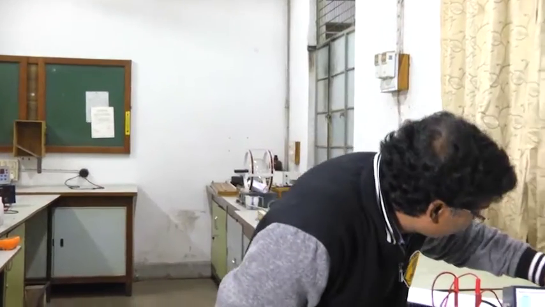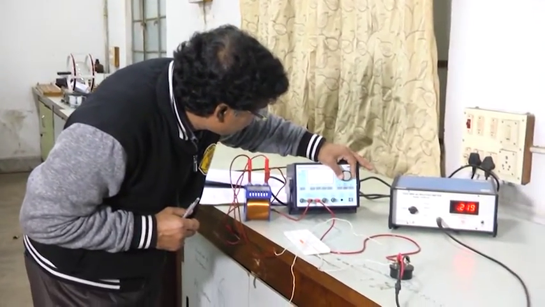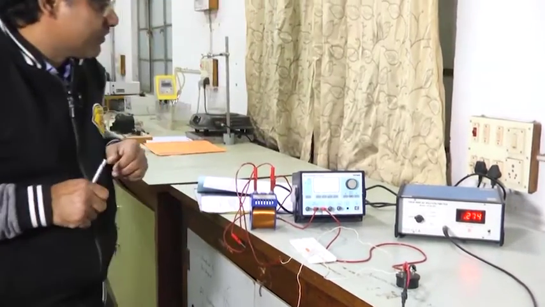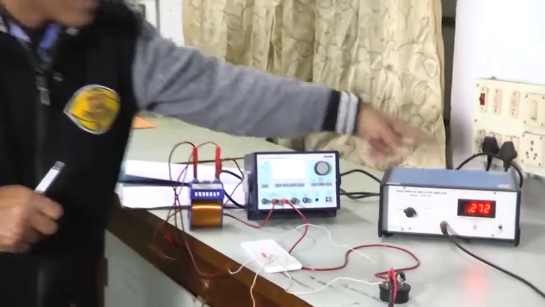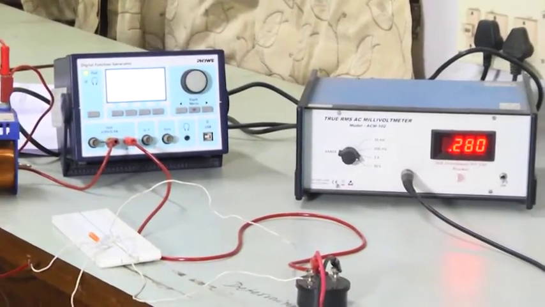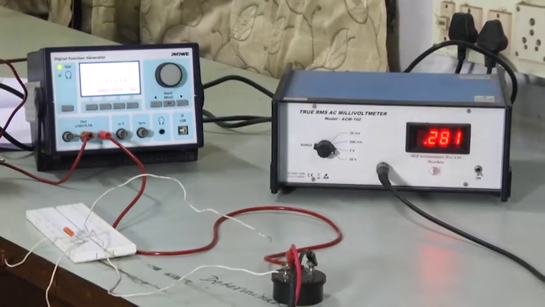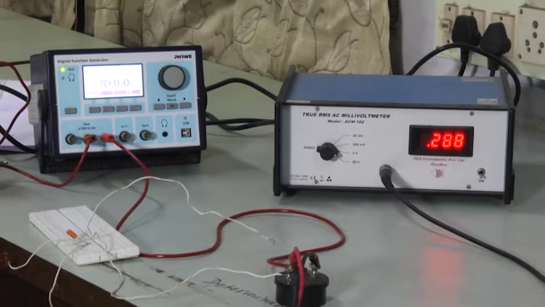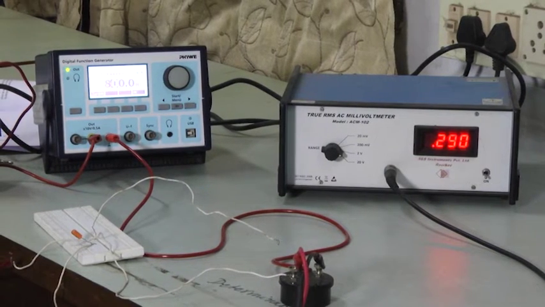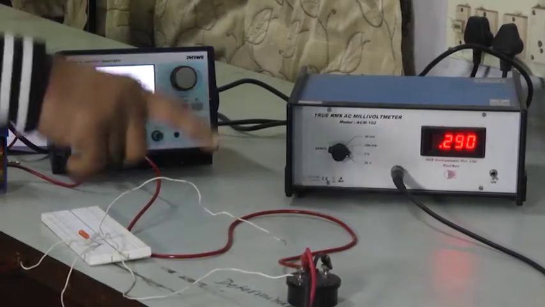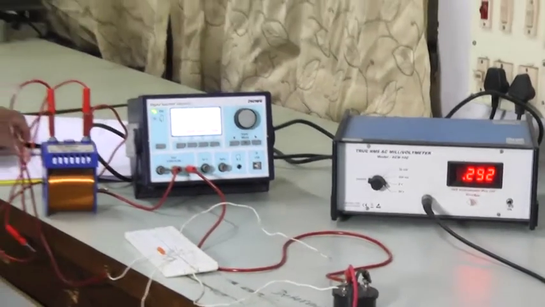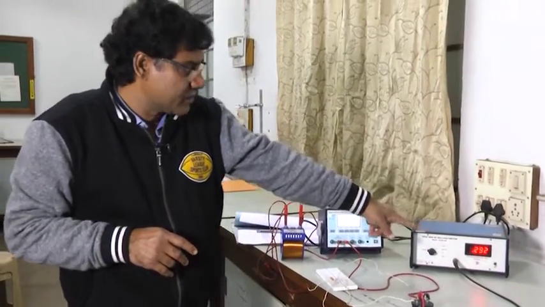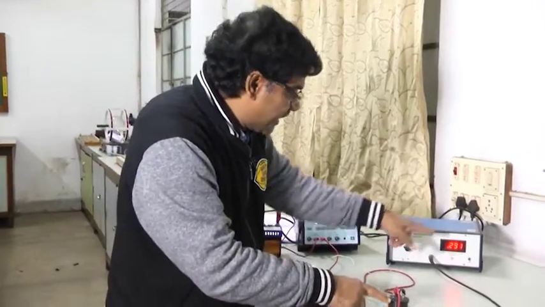So, let me go to the resonance condition at 800 hertz. Okay, this is a change. Earlier it was 292, but now it is 285, 286. We have to give time to stabilize it. Sometimes its reading changes because of the heating effect if you pass current for a longer time. So, now it has come nicely to 292. Okay, so this is the VR.